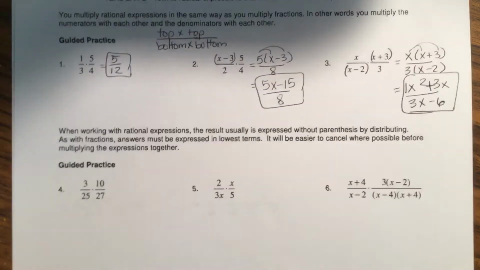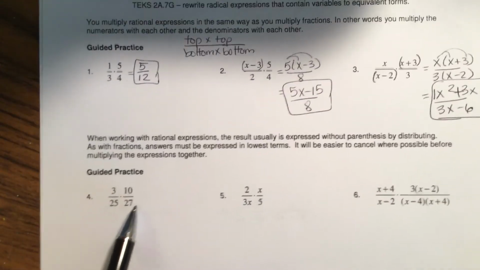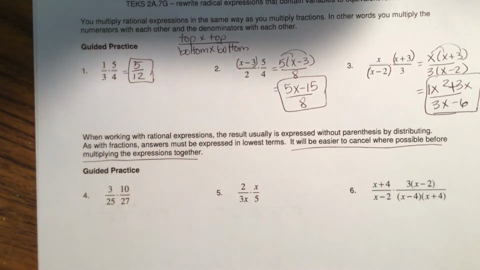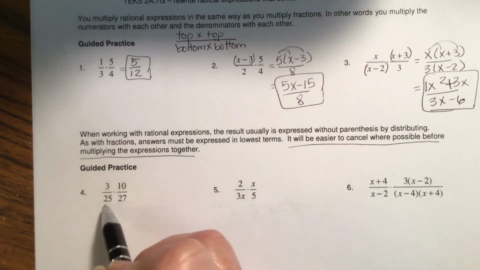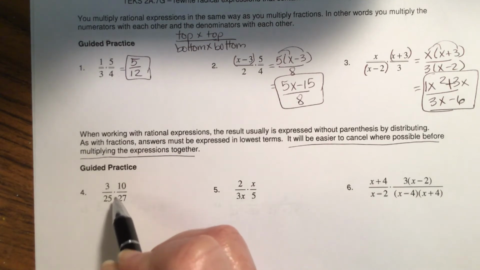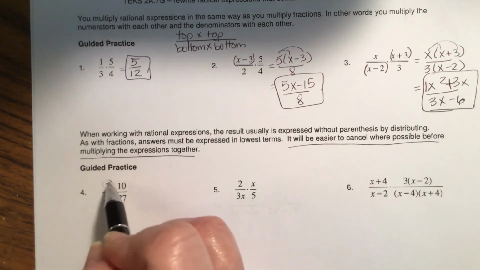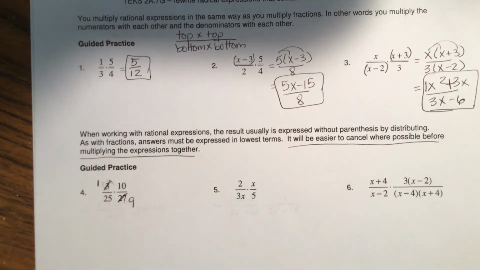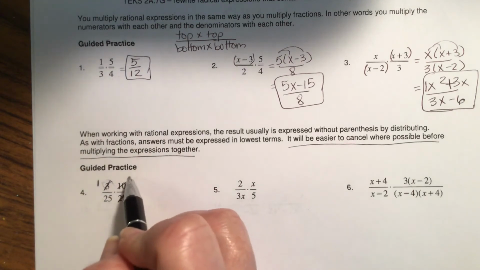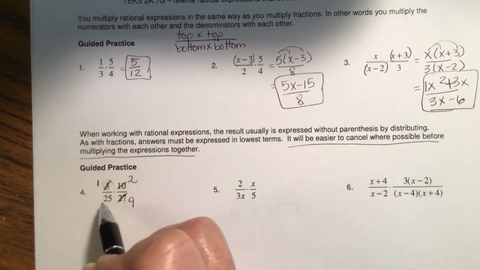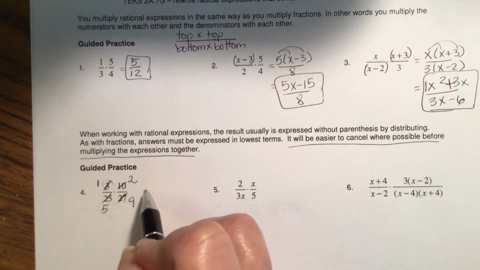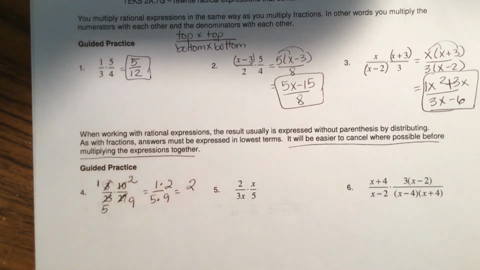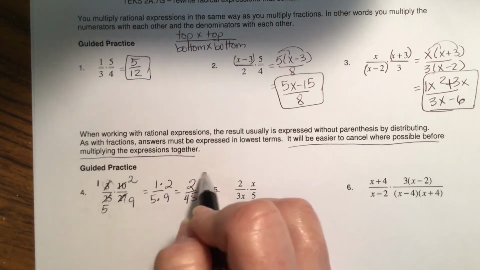Now, sometimes you can simplify first. If you notice up in here, it says it's going to be easier to cancel when possible before you multiply these together. So if I look at these two, anything from top to bottom can be simplified. 3 goes into 3 once, 3 goes into 27 nine times. So I can simplify that. Here, 5 goes into 10 twice, 5 goes into 25 five times. So now I can think about it as 1 times 2 over 5 times 9, which is 2 over 45.